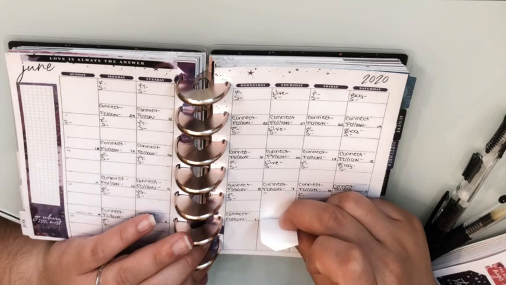So I found a specific one that I like for my wedding day.